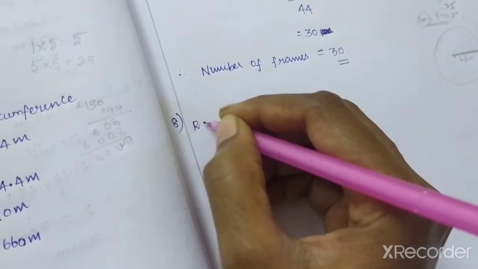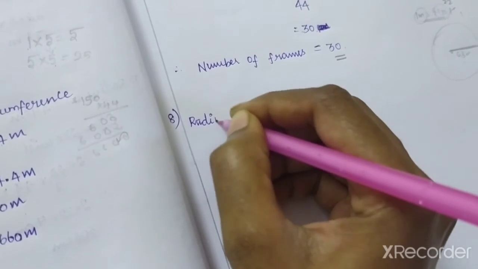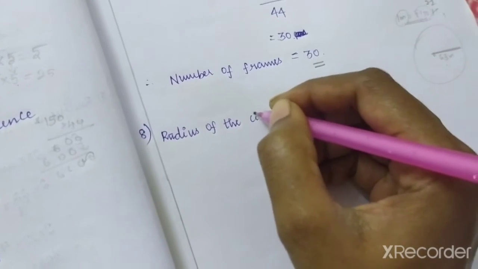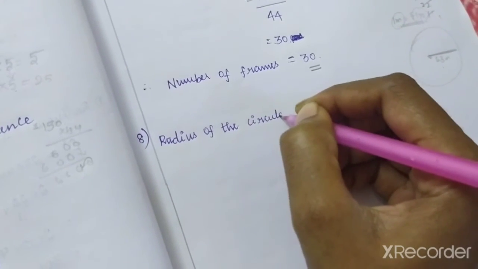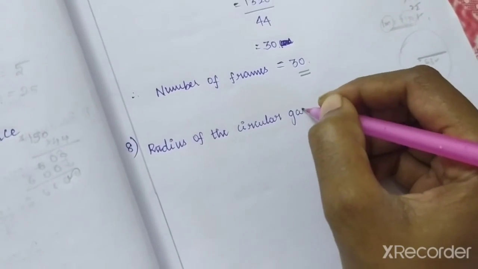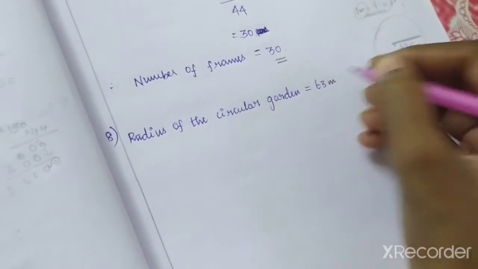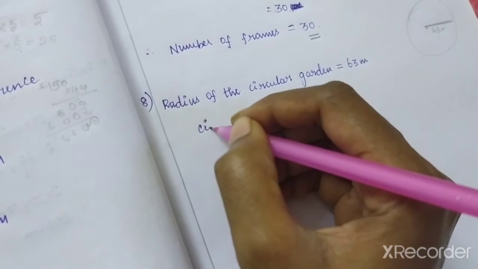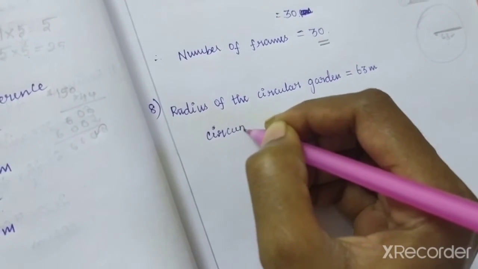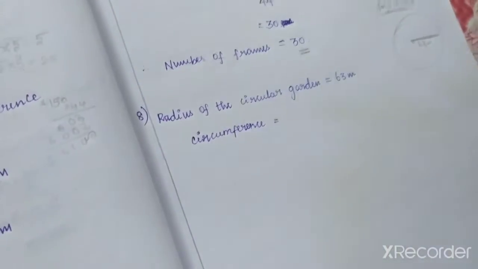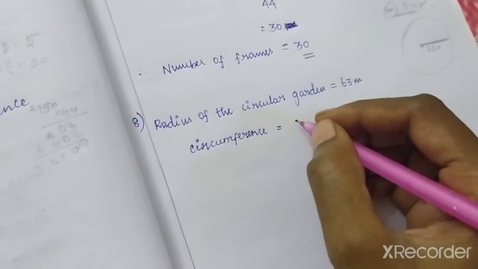The radius of the circular garden is equal to 63 meter. But in this place I have a radius, so only if I know the circumference can I find out the cost.